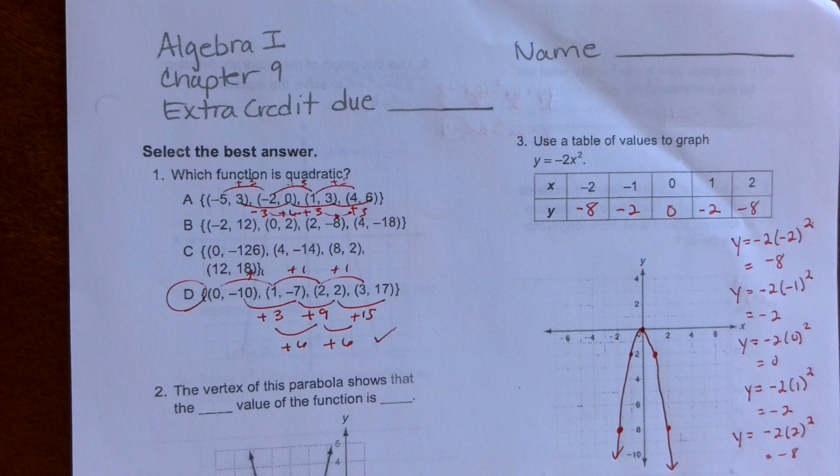Hey, algebra class, I'm going to work through the extra credit here. So again, listening to the whole thing would be a great review. Otherwise, you can certainly fast forward to the problems that you had trouble with.